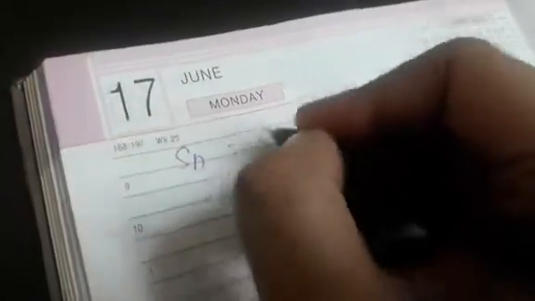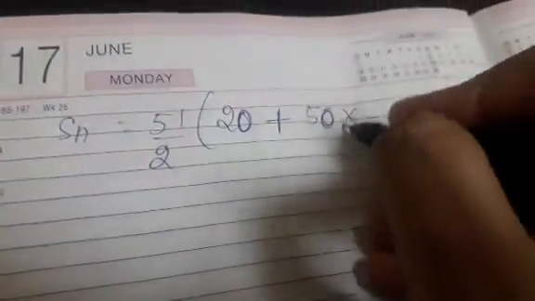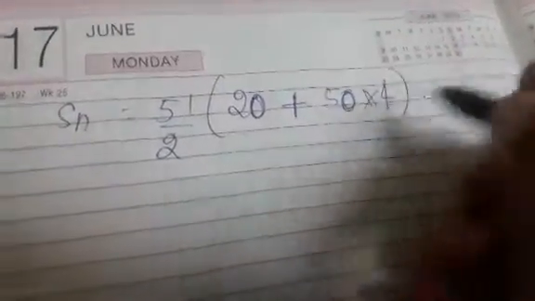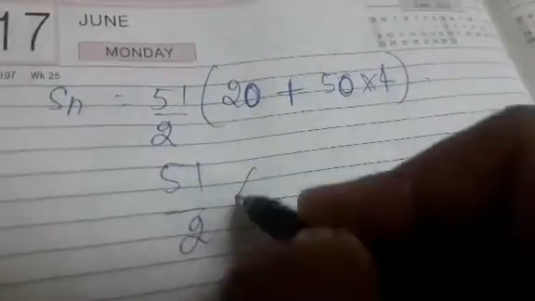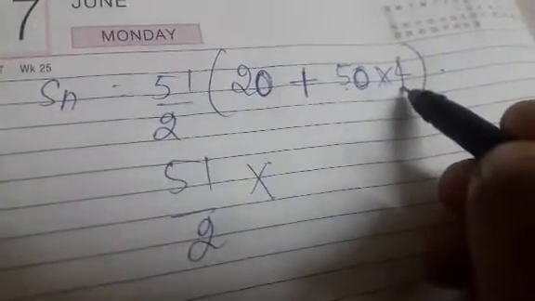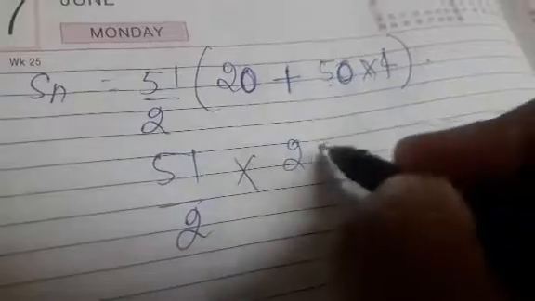Use the formula. Sn is equal to 51 by 2 into 2 into what is the first value? What is the value? A value is 10. So 20 plus n minus 1, that is 51 minus 1 will be 50, into what is the value of D? D is 4. Yes. So this is 51 upon 2 into 50 into 4 will give you 200. 200 plus 20 is 220.